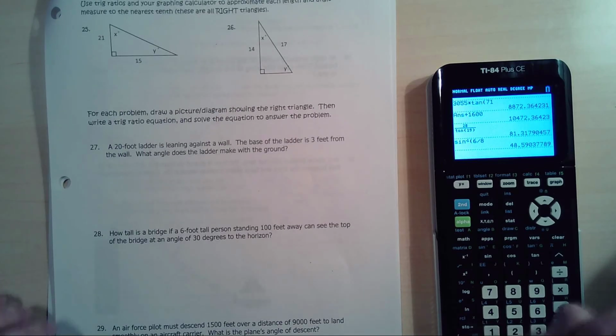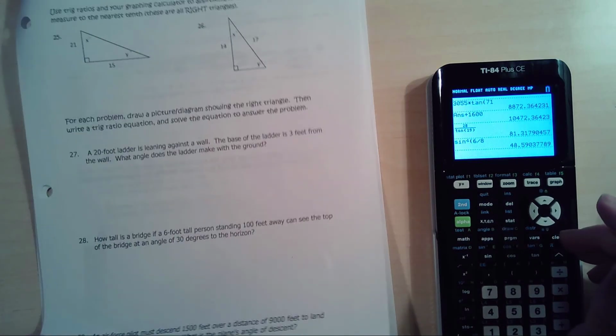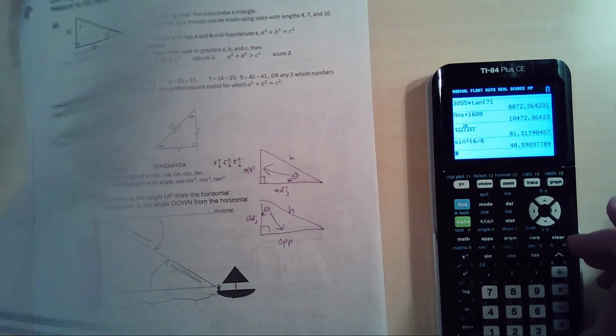Any more of these? These are just more word problems, same exact thing.